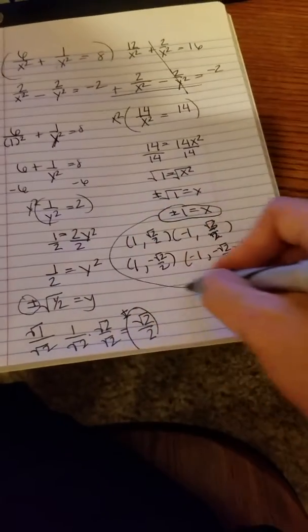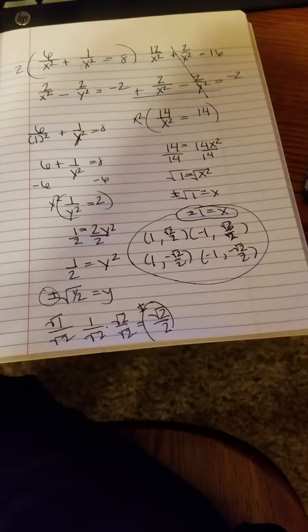So you end up having 4 different solutions. Just be careful typing them into MATLAB and you should be good to go.